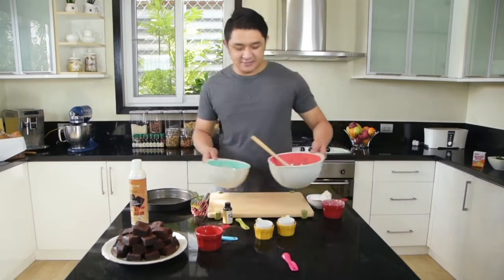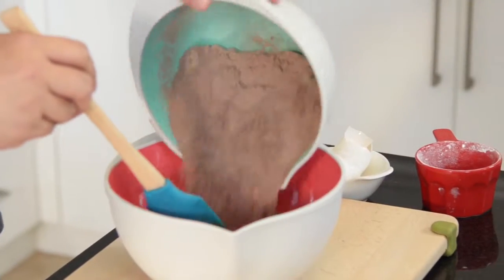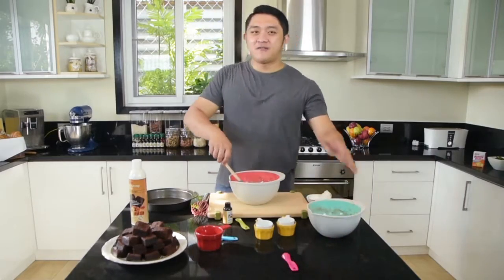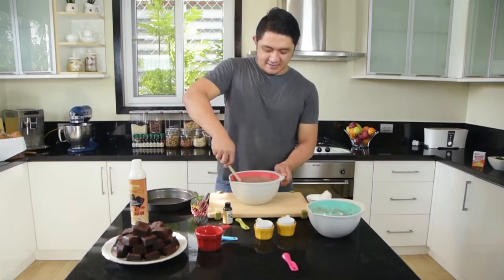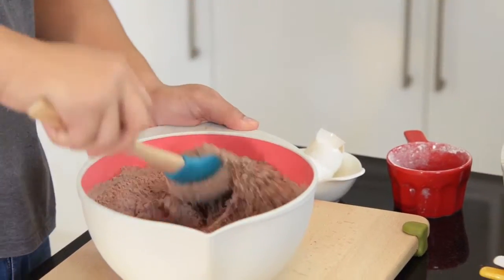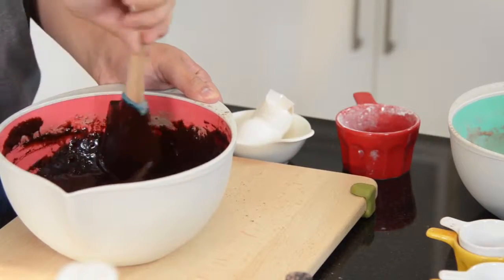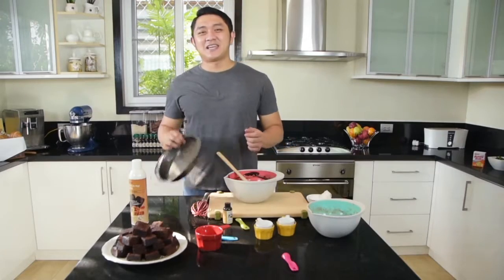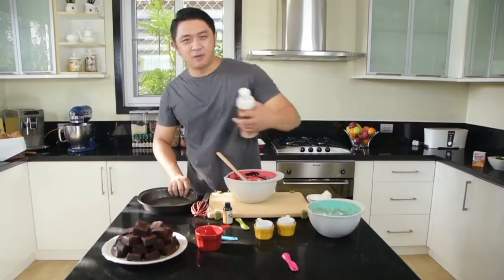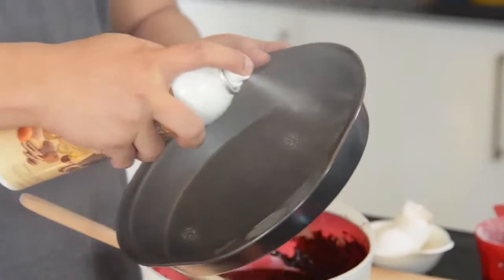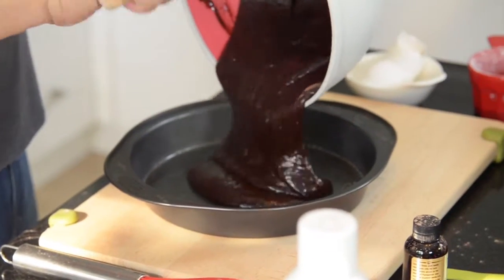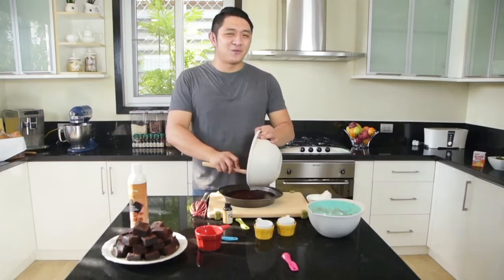So now we're just going to mix our dry ingredients into our sugar and oil mix. Just make sure that everything's well incorporated. Then take out a baking pan and grease it thoroughly before we pour the batter inside. And then we're going to put this inside our oven for about 20 to 25 minutes.